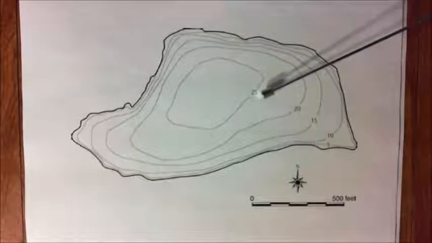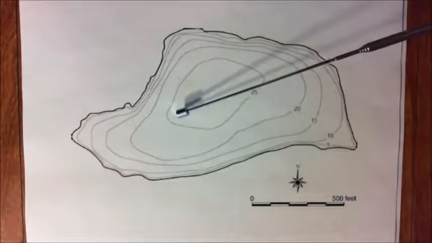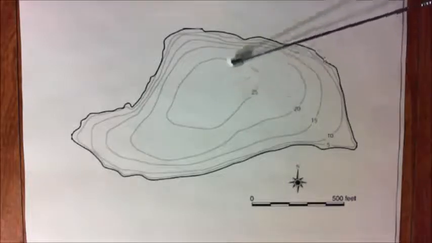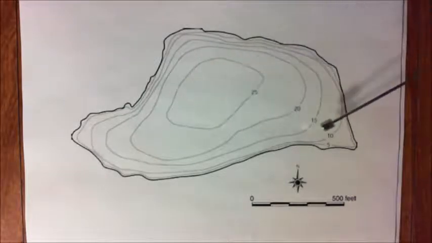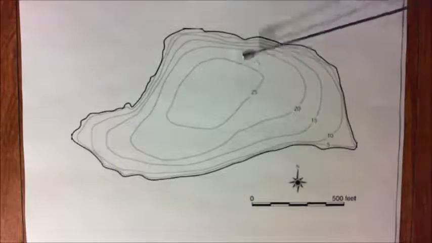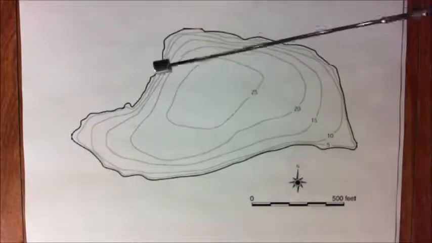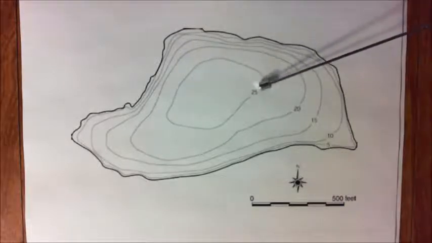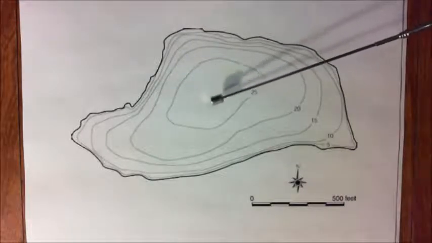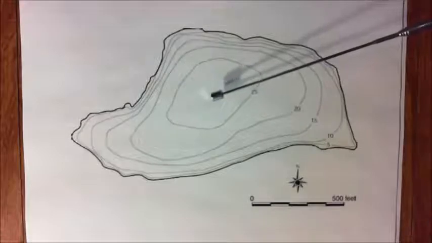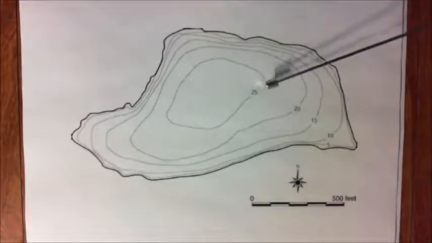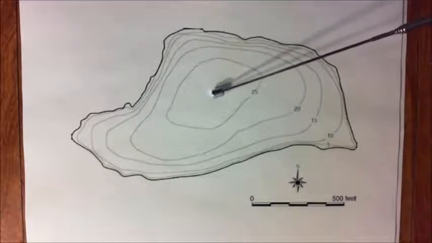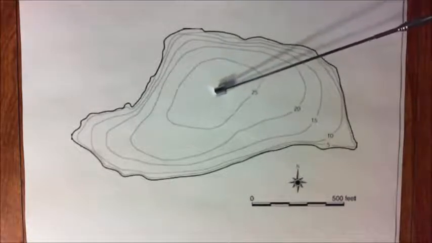Now, you cannot assume that this is a completely flat surface. This is not a pancake on top of the mountain, because all these are increasing in elevation. So you can assume that from this 25-foot mark, it also increases. But you know it doesn't increase by a full 5 feet. So you know the top here isn't 30 feet.